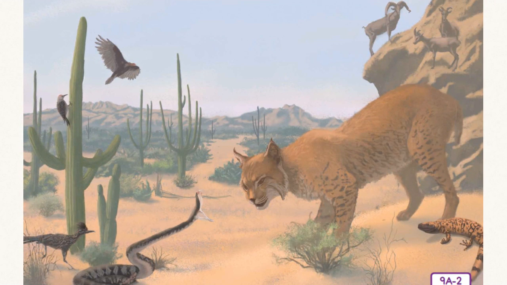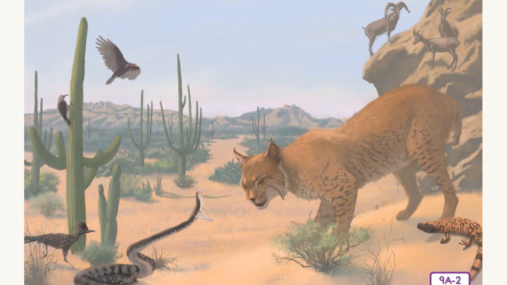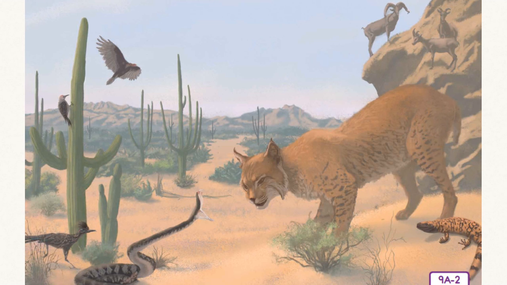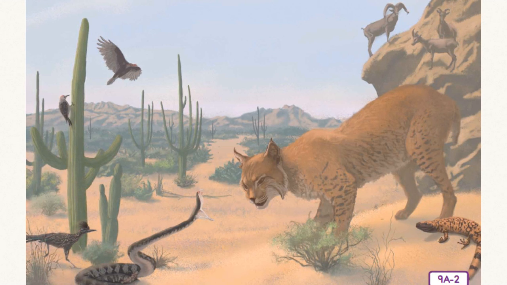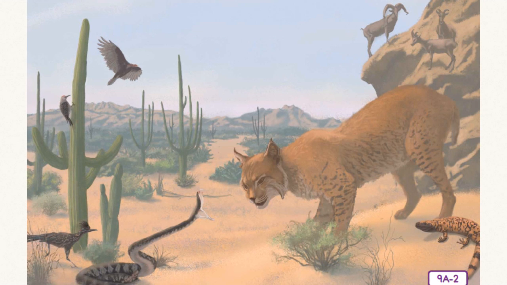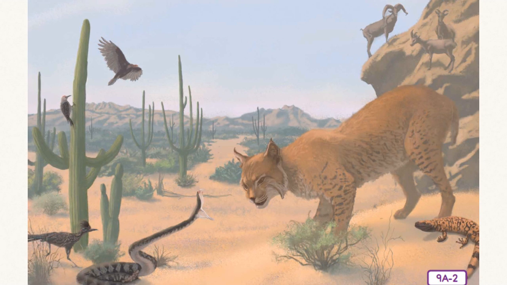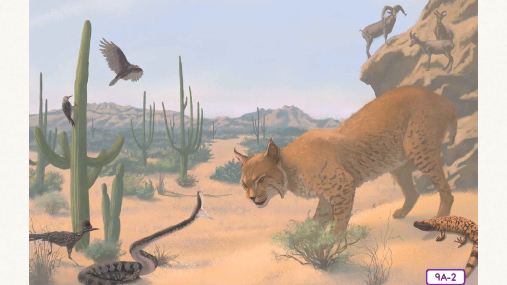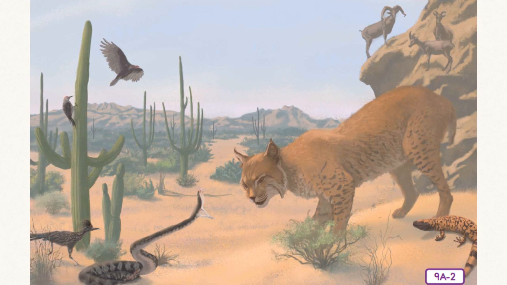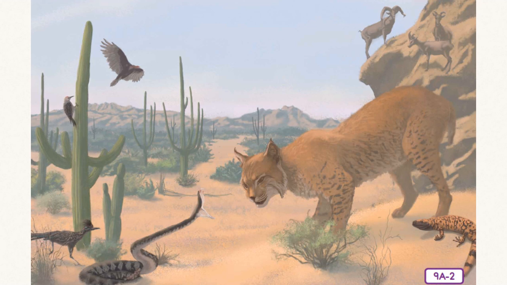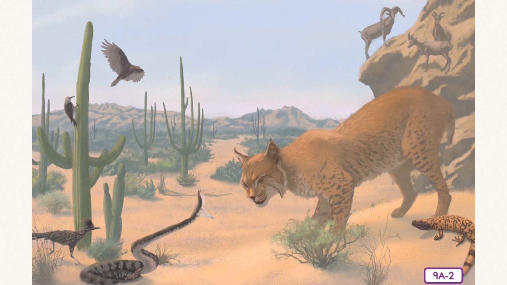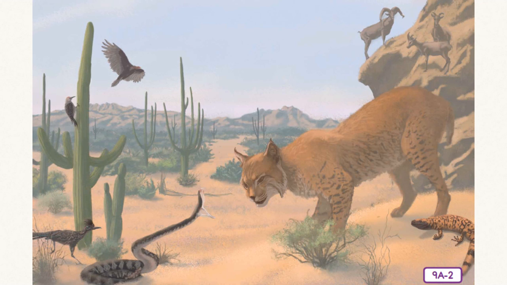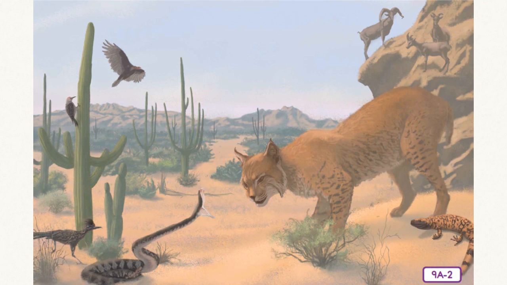Here are some examples of animals you might find in this North American desert: the western diamondback rattlesnake, the Gila woodpecker, the desert bighorn sheep in the background, the roadrunner, the banded Gila monster, the bobcat, and the turkey vulture. Just by looking at these animals, are you able to classify them?